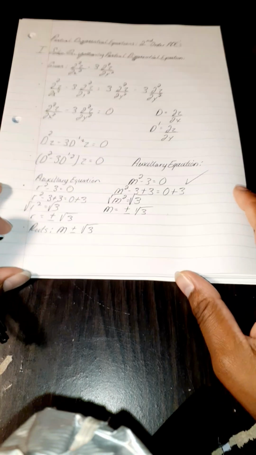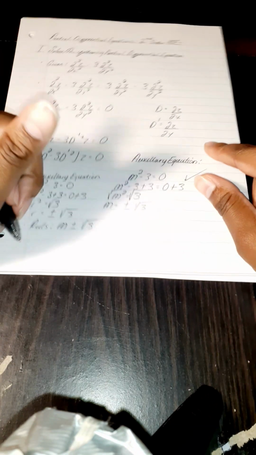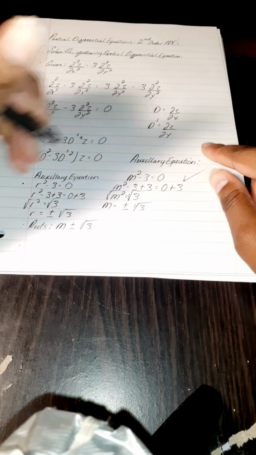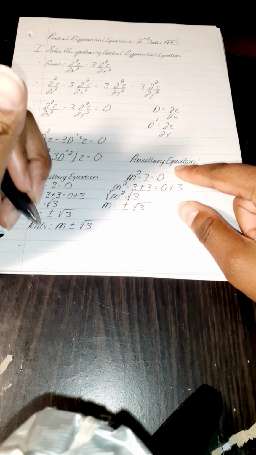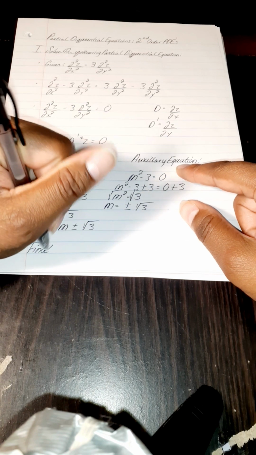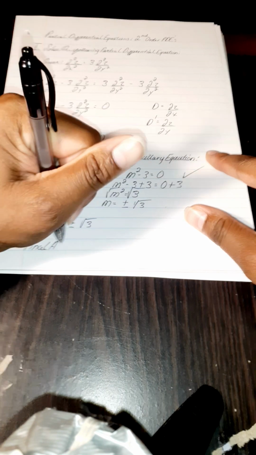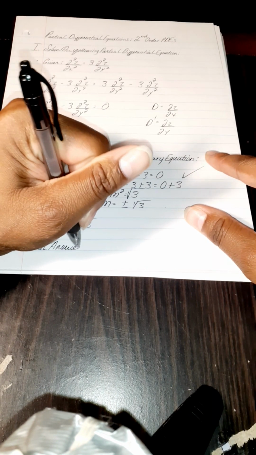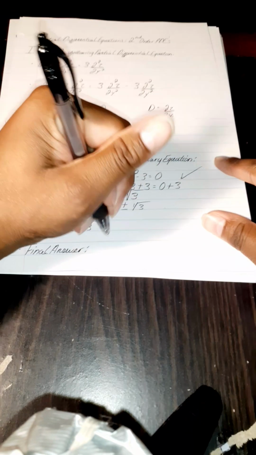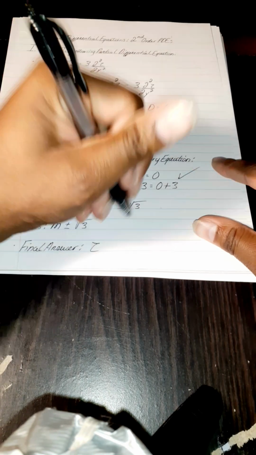Okay, so all we have to do here is write down our final answer. So we don't have complex roots or anything like that, so we know the form of the solution. So everything is a function of z.